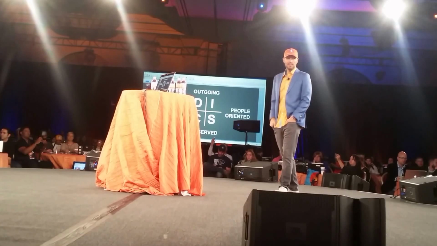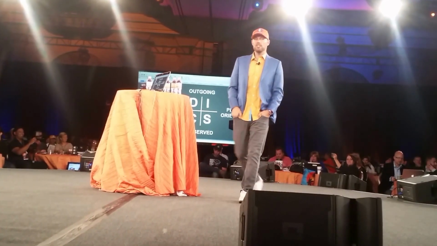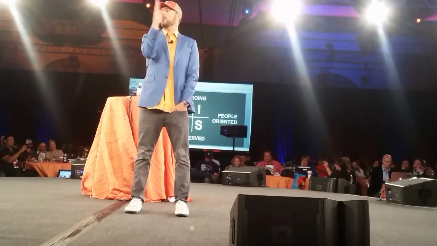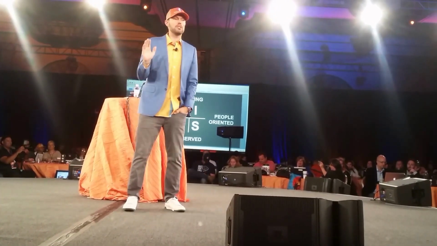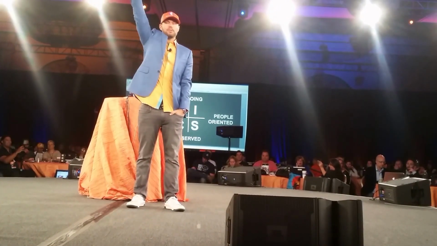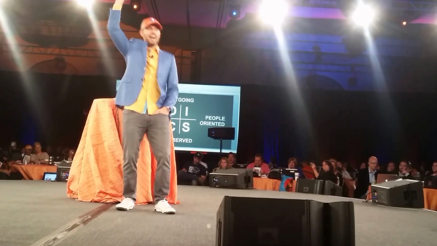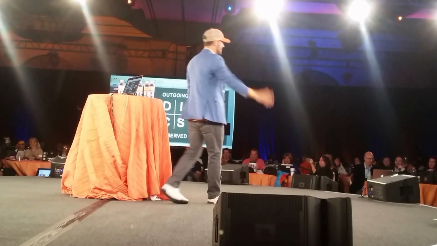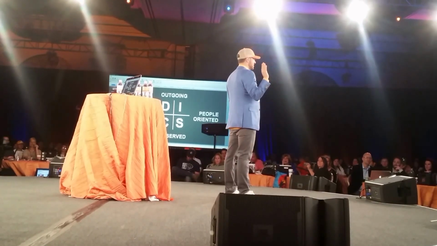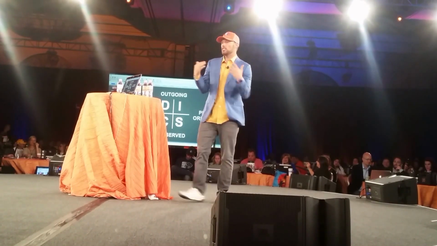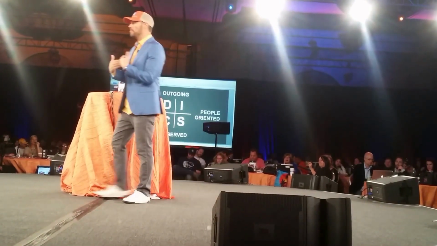Notice how quiet they are? Even though they're people-oriented, they're quiet because they're more reserved. Notice how we went from the outgoing D's, the D's were like this, and then the I's were like, yeah, like this, and then the S's were like this. Right? But here's the thing about S's. You're still people-oriented. You're reserved. You keep yourself reserved, but you're people-oriented.